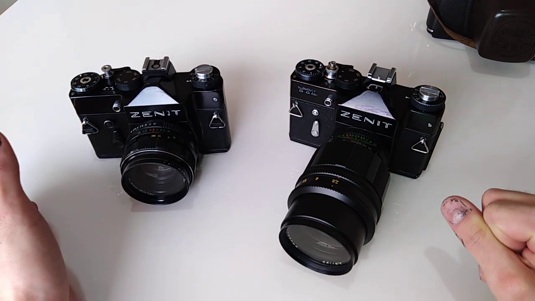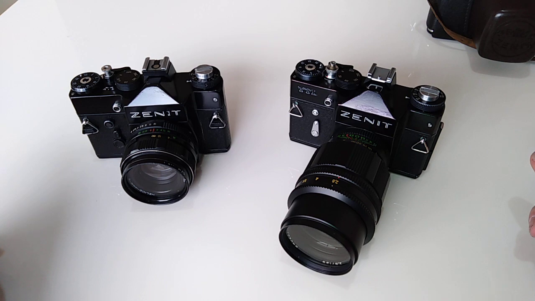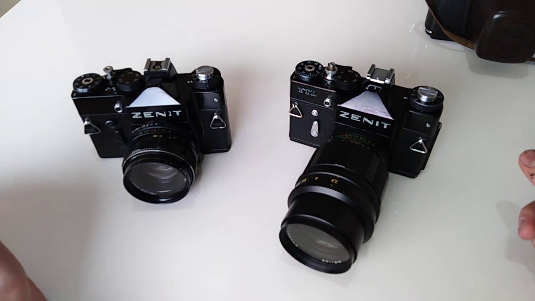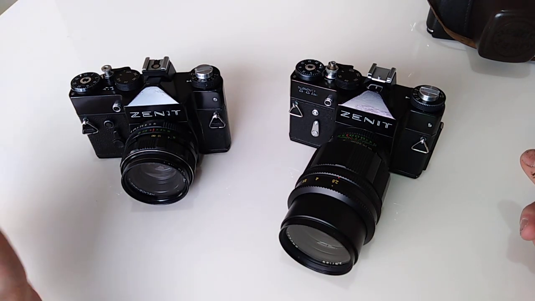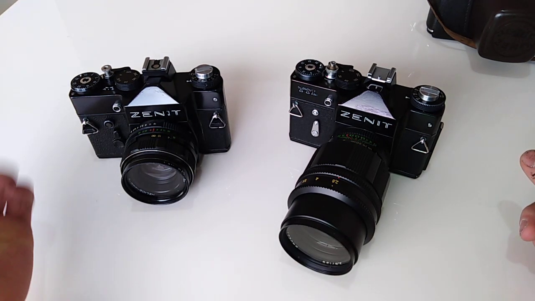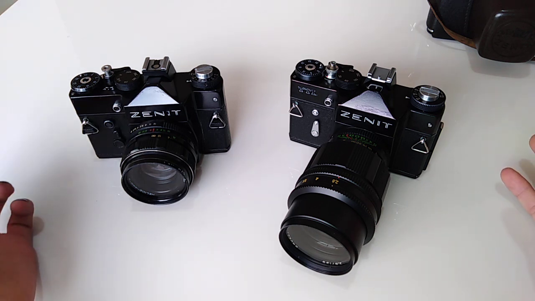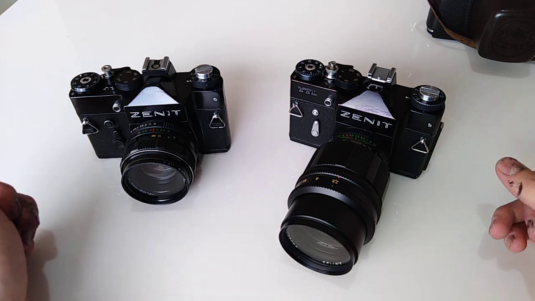When I started in this thing of collecting and buying Zenit cameras, I really wondered what was the difference between the Zenit 12 and the TTL because they look really similar. So today we're going to discuss that from the historical and technical point of view, and I'm going to show you and tell you those differences.